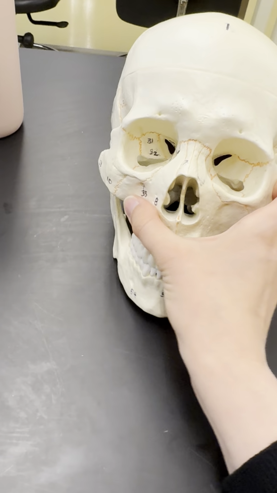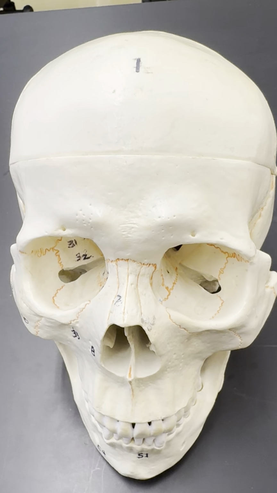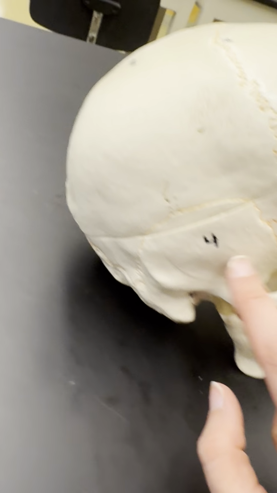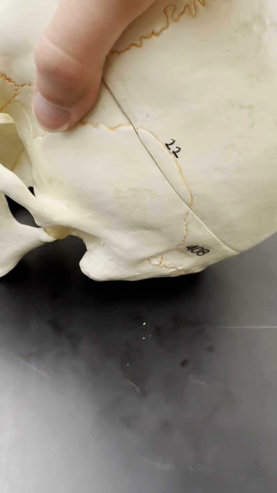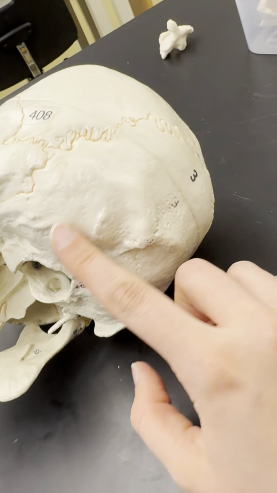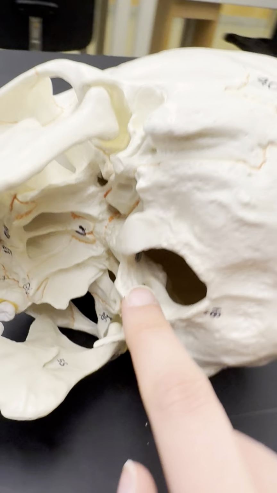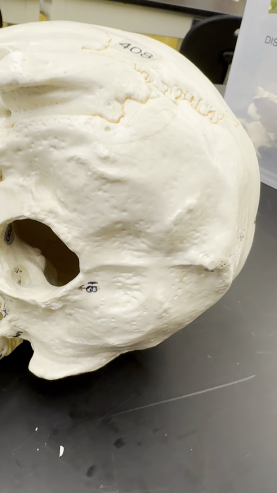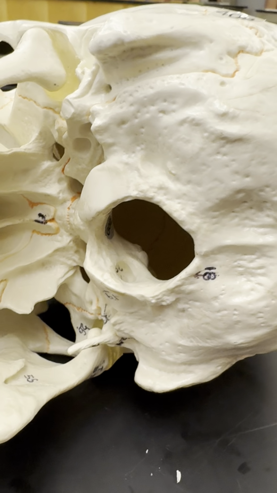Now let's go through the bones of the skull. So we have the cranial bones, okay? So this one here would be the frontal bone. Then we have two parietal bones at the top. The bones on the side here are the temporal bones. So we have one on either side of the skull here. And then in the back and more underneath, we have our occipital bone, okay? This large opening here underneath the occipital bone, this is the foramen magnum. That's the space where the spinal cord passes through from the brain and down into the vertebrae, okay?